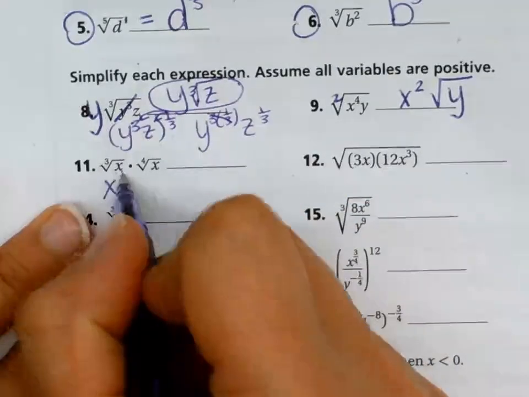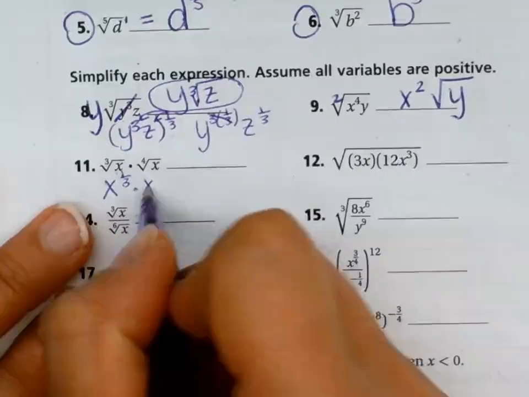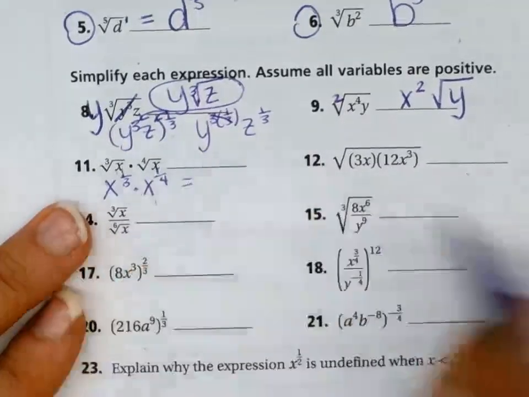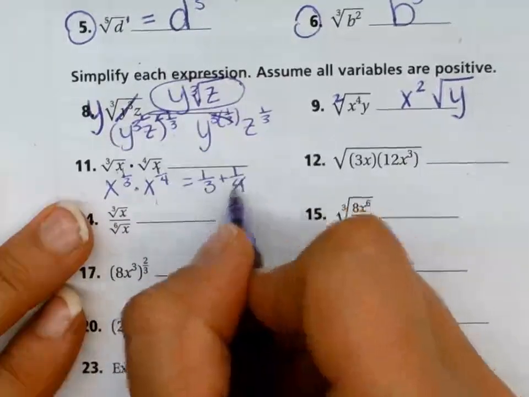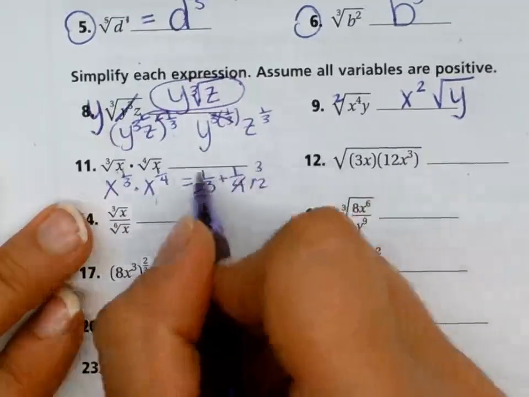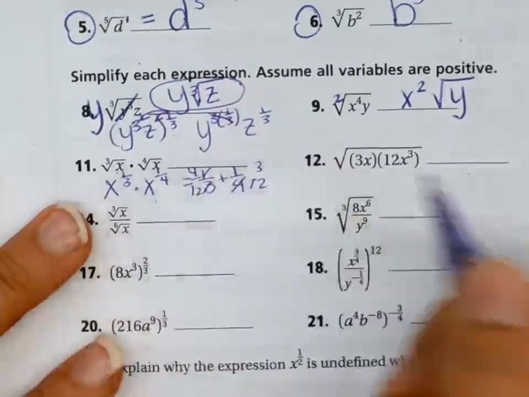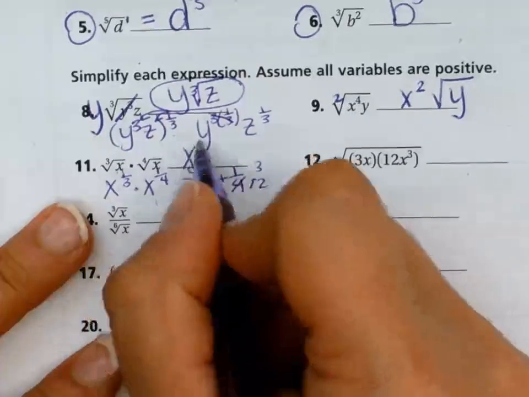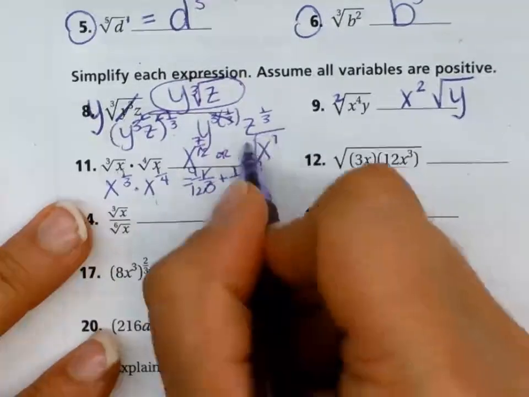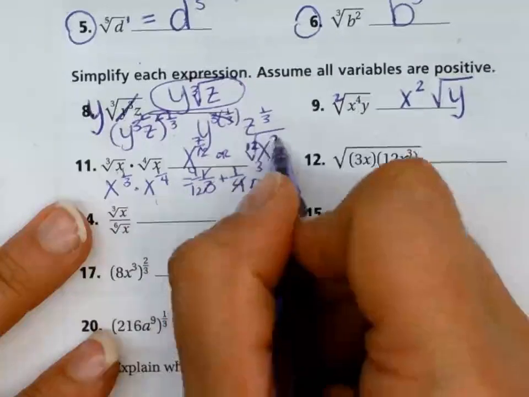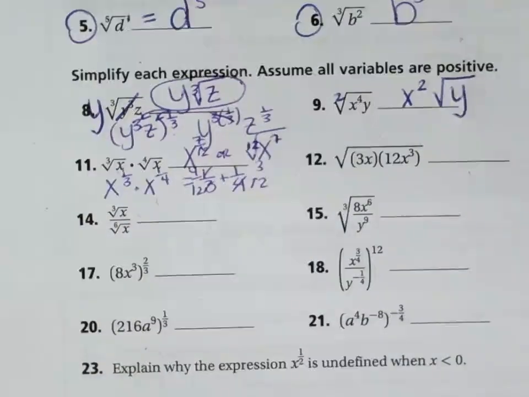Isn't this the same thing as x to the 1/3 times x to the 1/4? When you're multiplying exponents with the same base, you add the exponents, 1/3 plus 1/4. Seven twelfths, x to the 7/12, or the 12th root of x to the 7th. Make sense? You guys see how I'm doing this? You have to use the rules. You have to memorize the rules and use them.